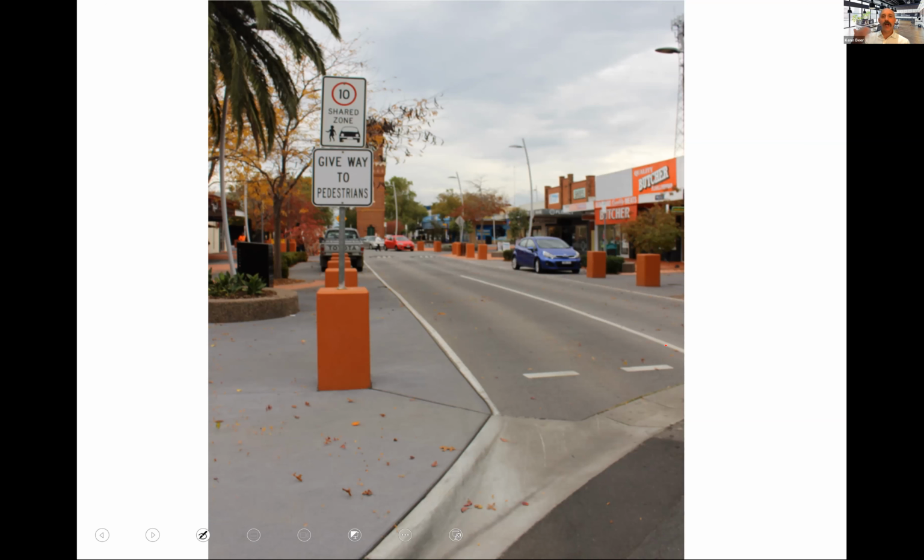But the best design advice I can give for creating a shared zone is make it not look like a road. Now, this one's not bad. They've removed curbing, they've changed the colour, they haven't changed the texture as much, but they've marked it like a road, and then they put the parking and it's all straight.